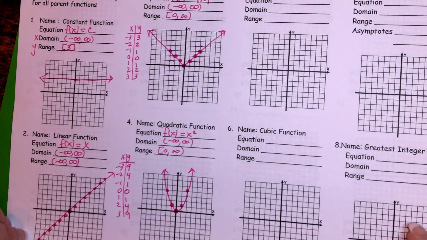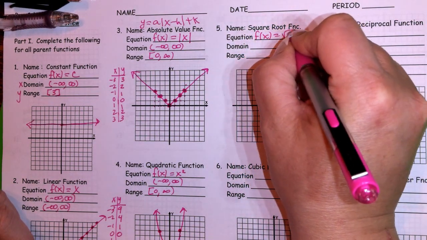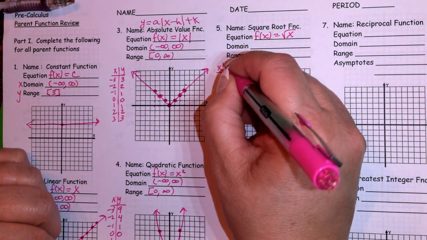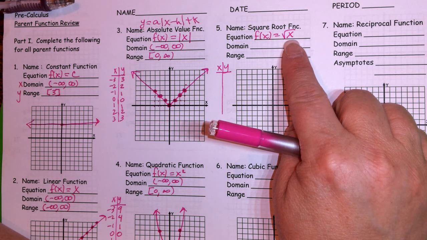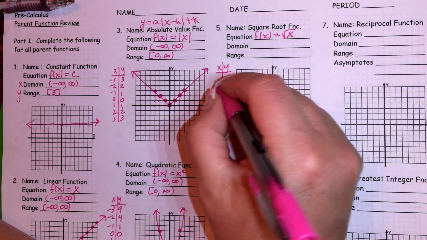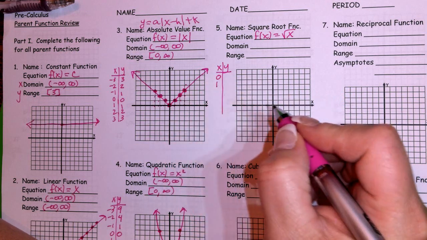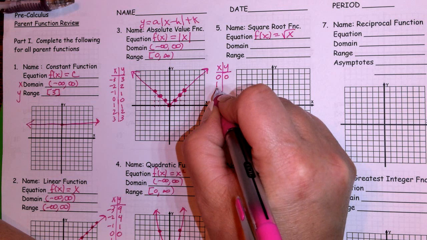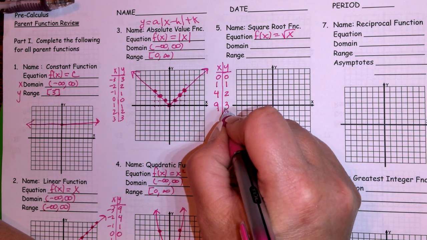All right, next one, square root. That is your f of x equals the square root of x. So here, we want numbers, and this is why we've been talking about what's underneath the radical. We want numbers greater than or equal to 0 because we don't want negatives, because that means it's imaginary. So we've got to think about this. I can take the square root of 0. I can take the square root of 1, 4, 9. So the square root of 0 is 0. Square root of 1, 1. Square root of 4, 2. Square root of 9, 3.